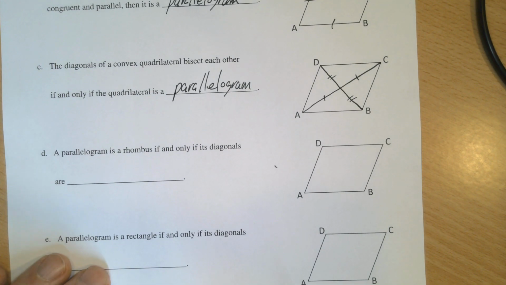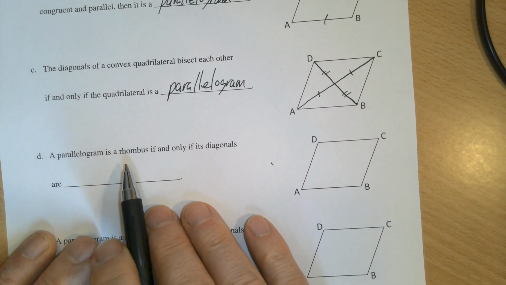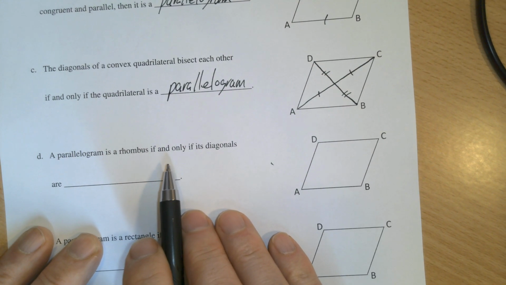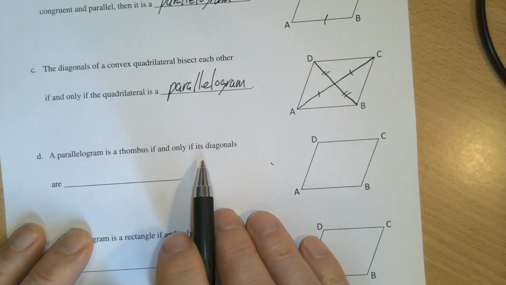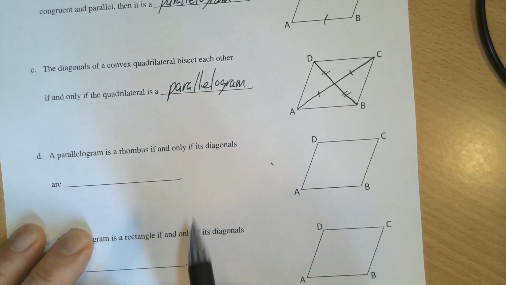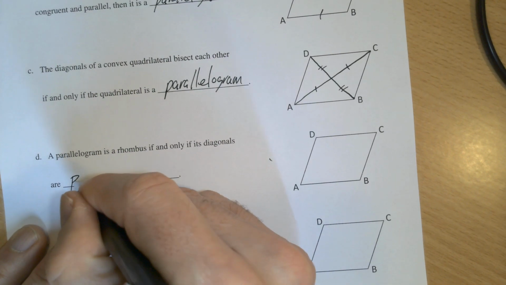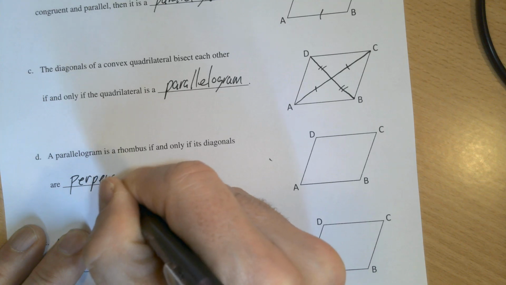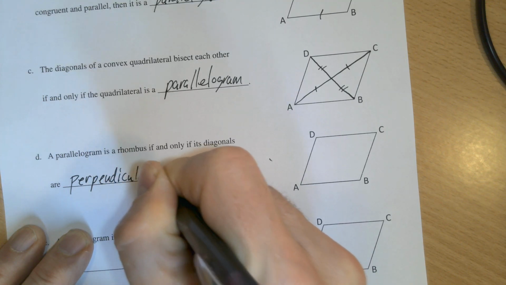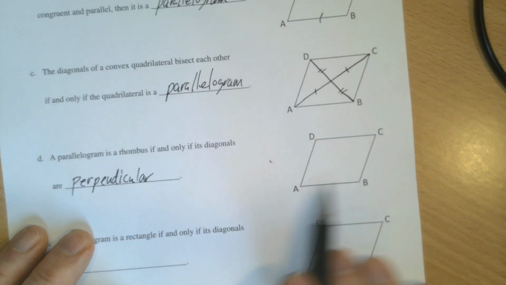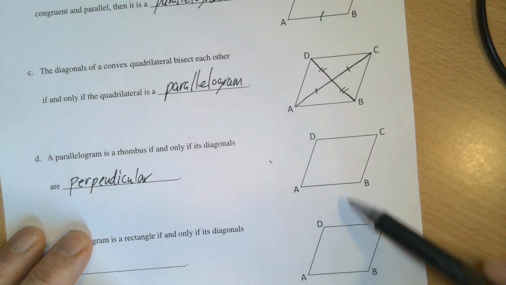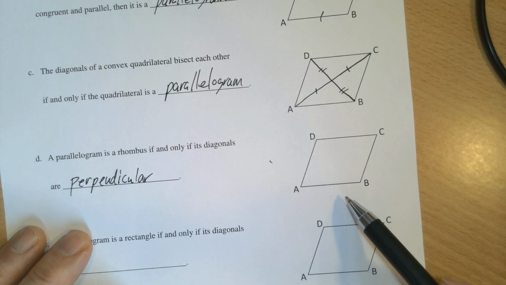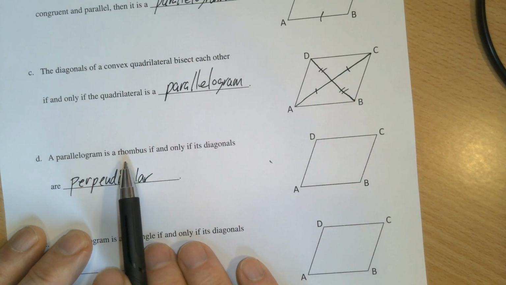D. A parallelogram is a rhombus if and only if its diagonals are, well, this one's going to be perpendicular. Now, this I did not quite draw as a rhombus. I kept all these parallelograms the same shape, basically. Remember what a rhombus requires. It requires equal length sides.